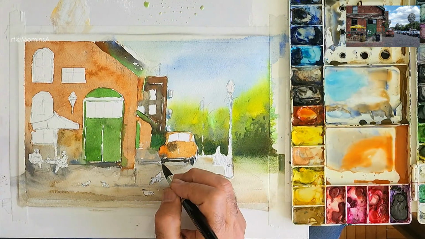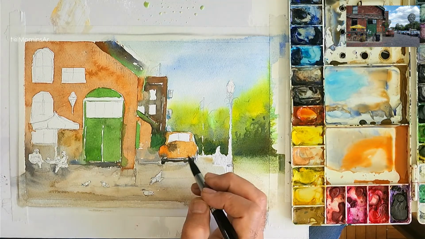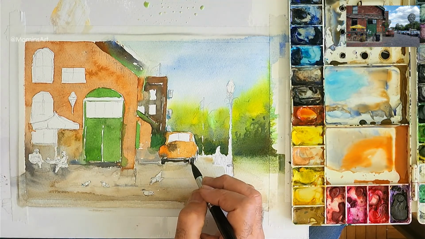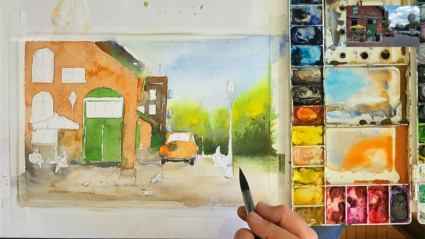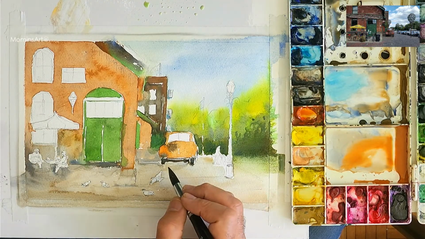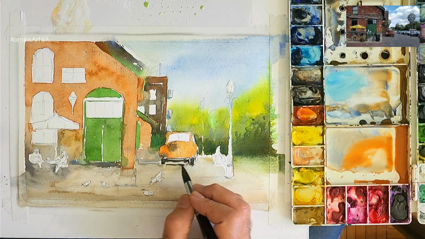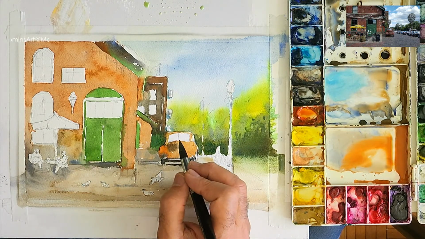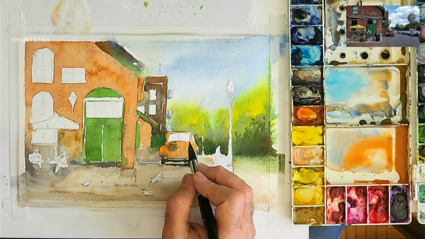You can mix, or you can get some Payne's gray and mix it up with the other colors also, like put some blue in it, French ultramarine blue, to get a more bluish Payne's gray color.